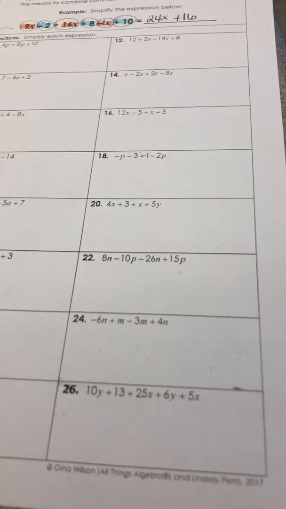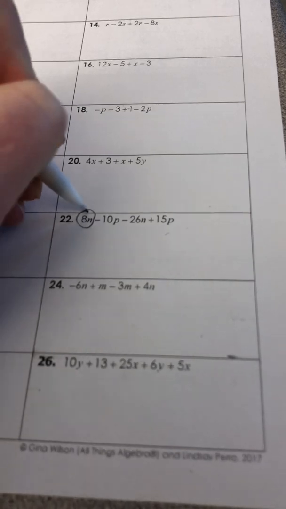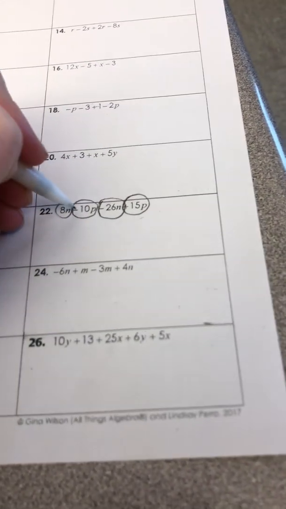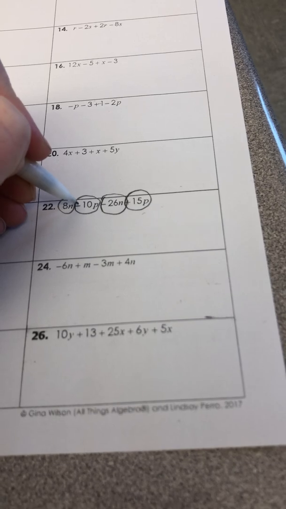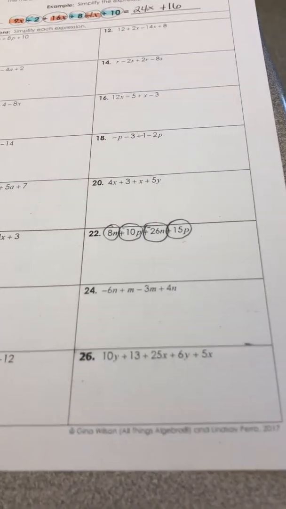So we're going to identify our different terms. If you want, you can always go through and circle them first. So we have 8n minus 10p minus 26n plus 15p. And if it helps you to change all of your subtraction to adding the opposite, you can do that.